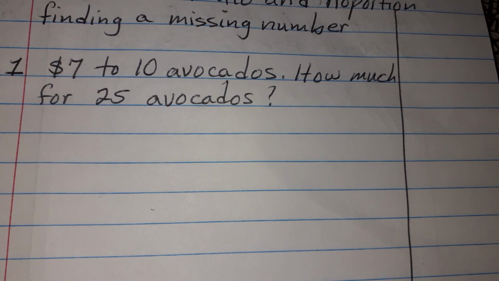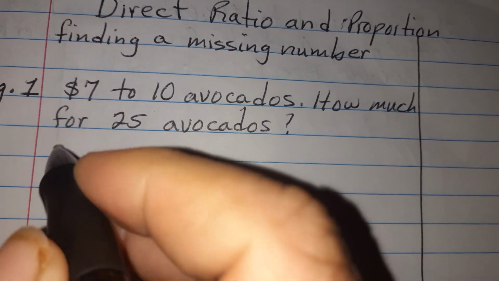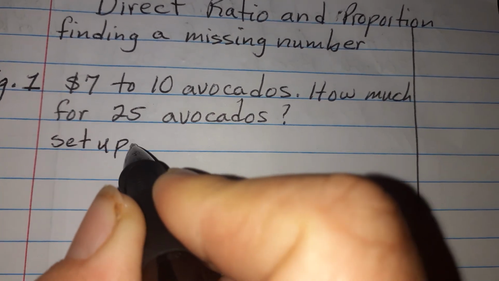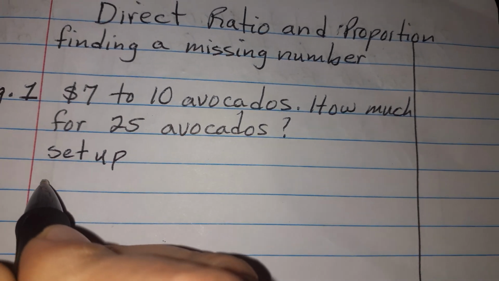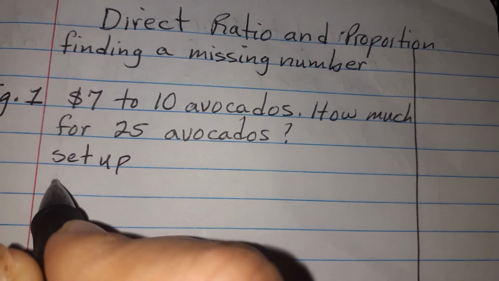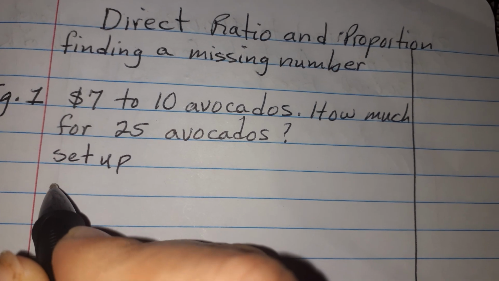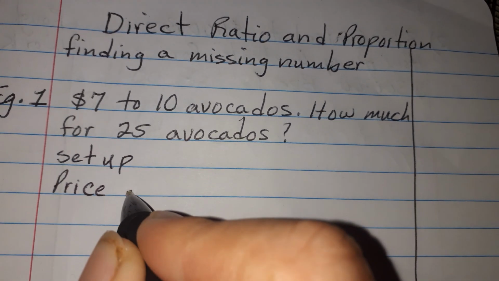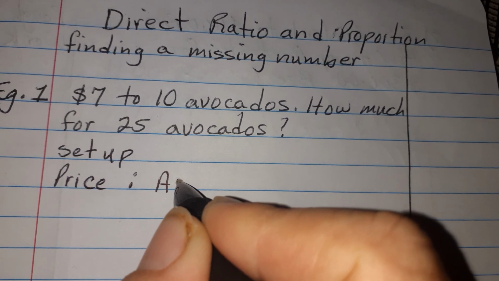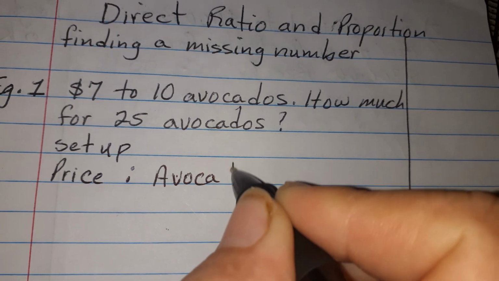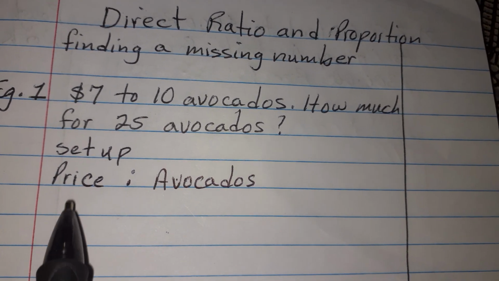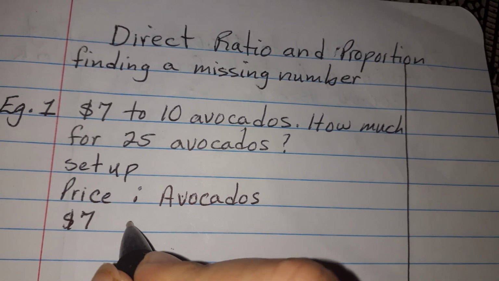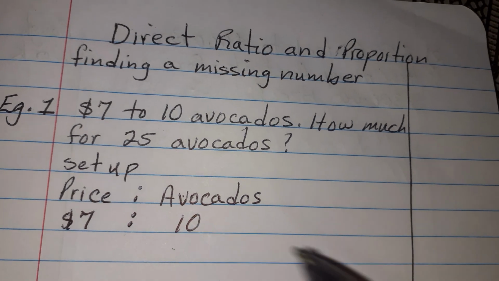All right, so we start with the setup. Let me write setup. You don't have to write setup, but just for you to know. Setup. All right, the setup will be, it's talking about money and avocado, or the price to avocados. It's talking about two things, or comparing two things, price to avocado. So it is saying that $7 to 10 avocados.